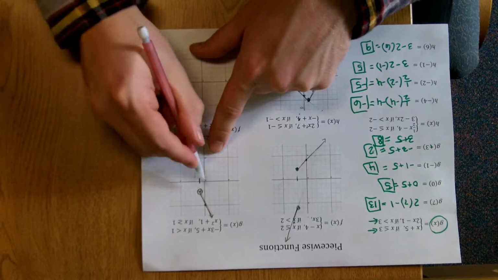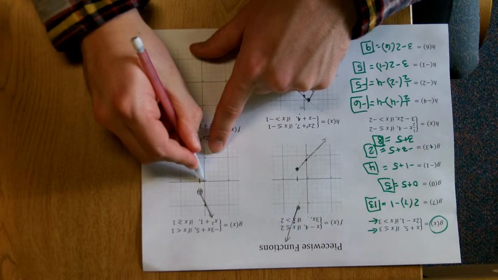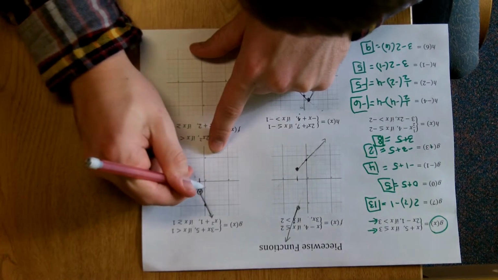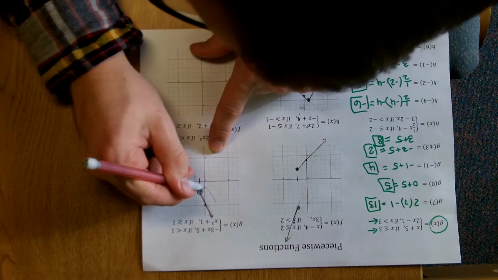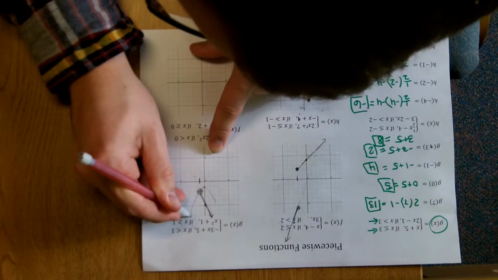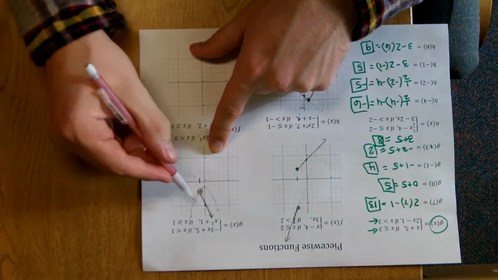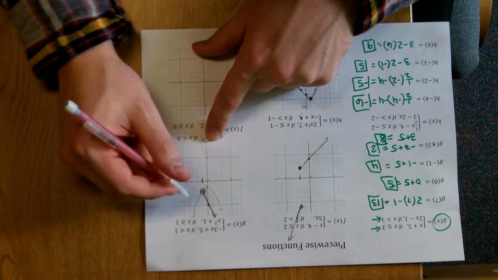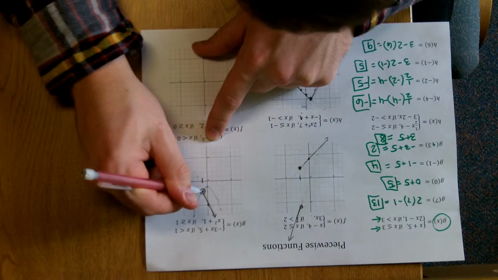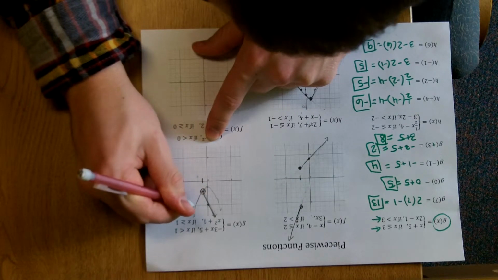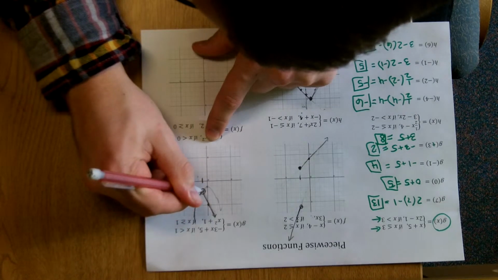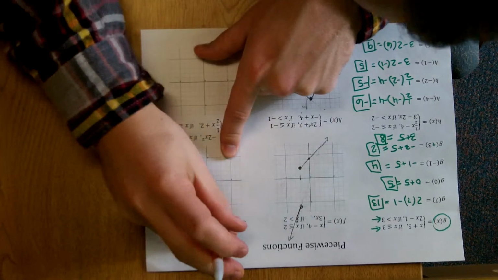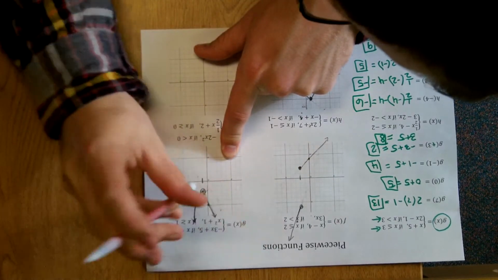Now x squared starts right there, but we go up 1. So it's going to start right here, and x squared is going to look something like this. Now, this is evaluated when x is greater than or equal to 1. So starting right here, we have the function x squared. So it looks something like that. And the left side here doesn't exist.